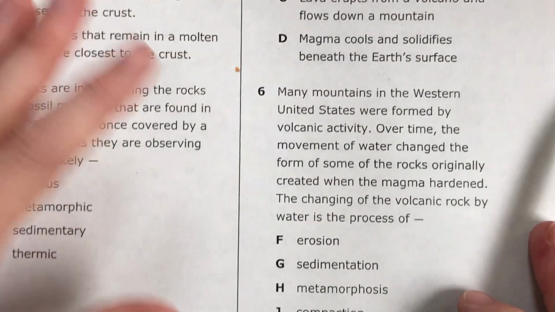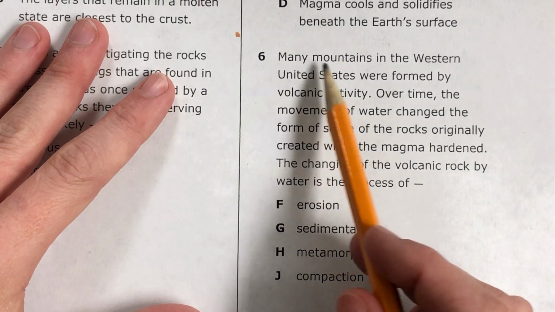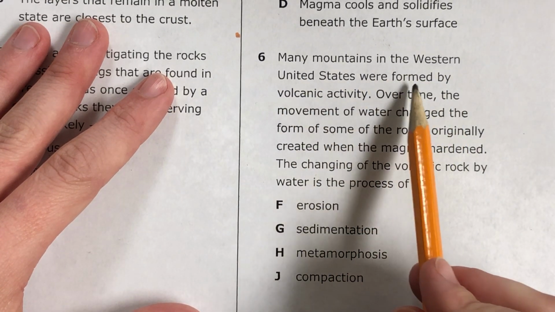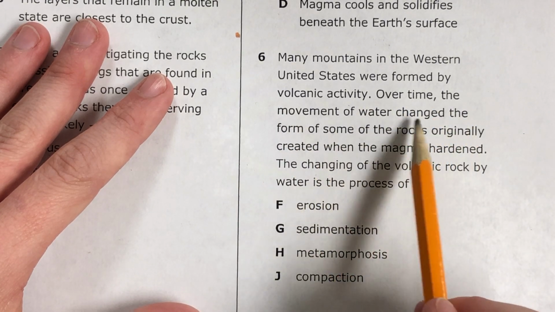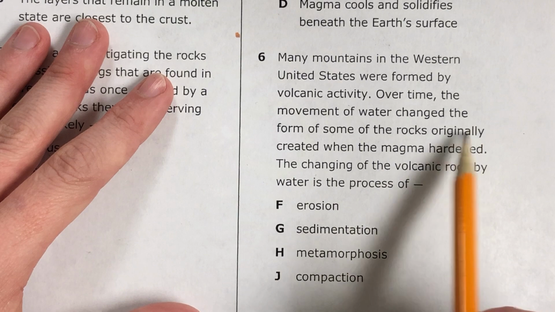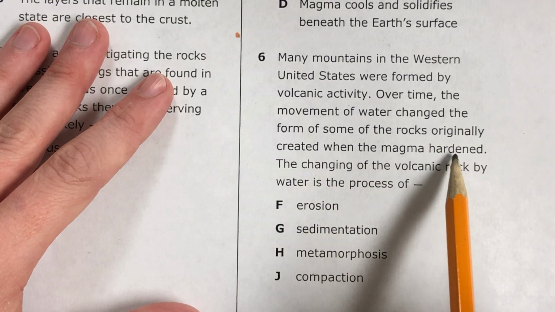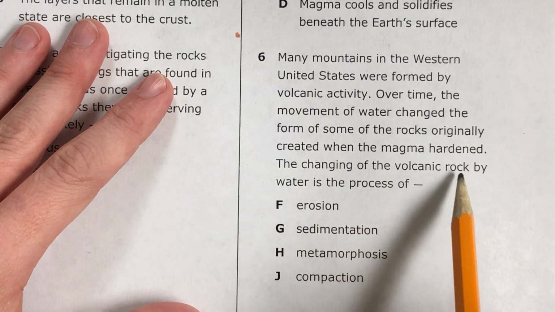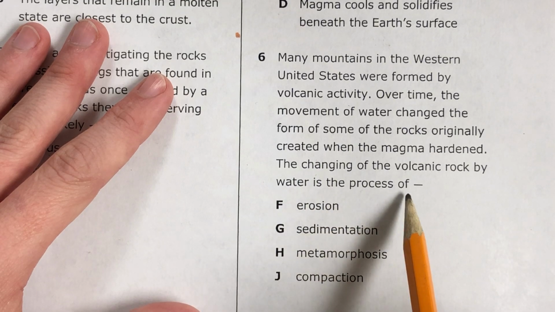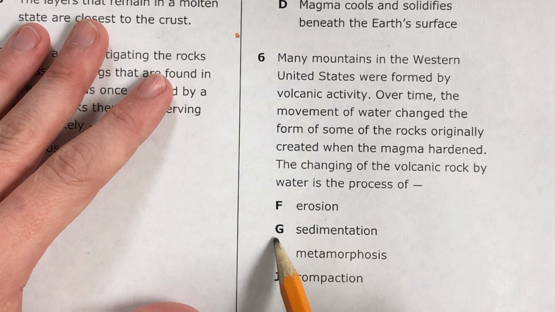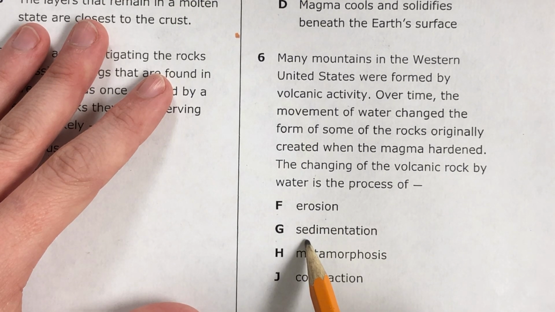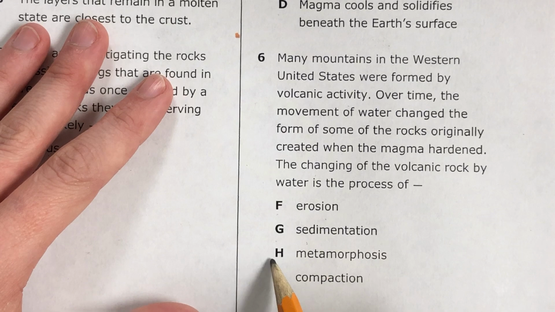Number 6. Many mountains in the western United States were formed by volcanic activity. Over time, the movement of water changed the form of some of the rocks originally created when the magma hardened. The changing of volcanic rock by water is the process of F, erosion, G, sedimentation, H, metamorphosis, or J, compaction.